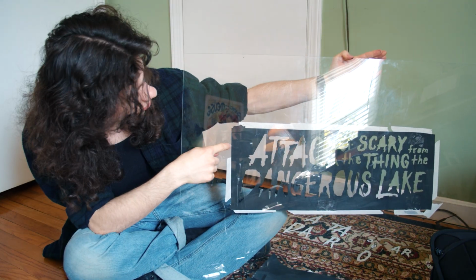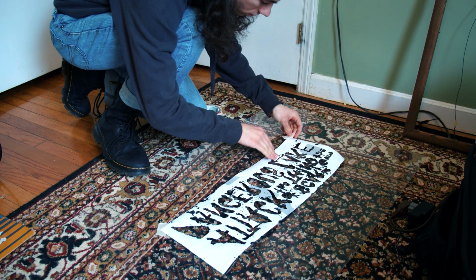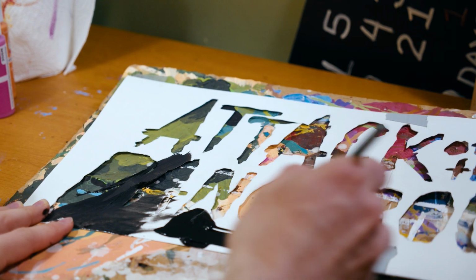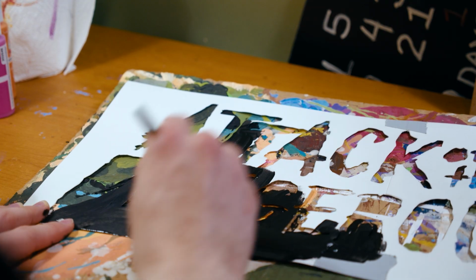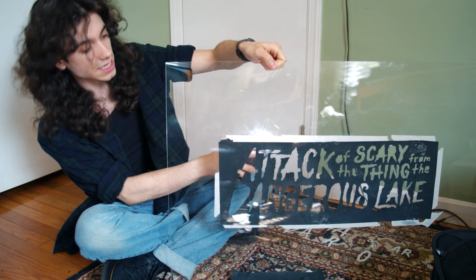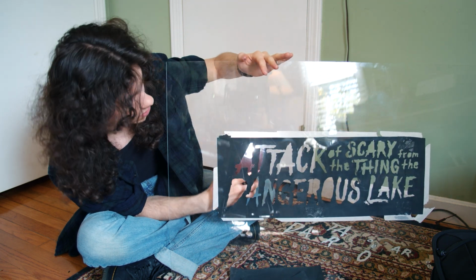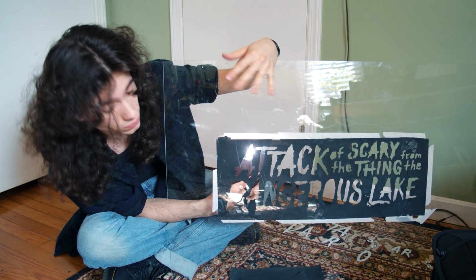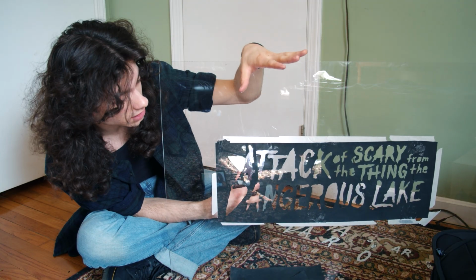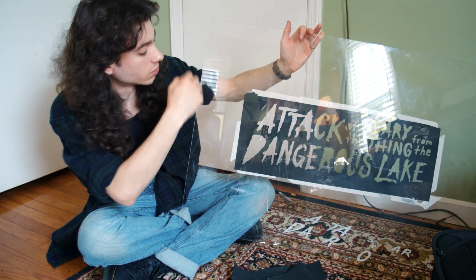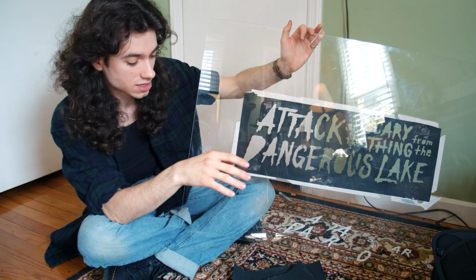I stuck the cutout onto the plexiglass. I ended up painting it all black to try to prevent as much light from shining through it as possible, because we're gonna be shining a light from behind it, and I don't want any of that light to get through the black part. I think I put 3 layers of acrylic paint on there, and I think that'll do the job.